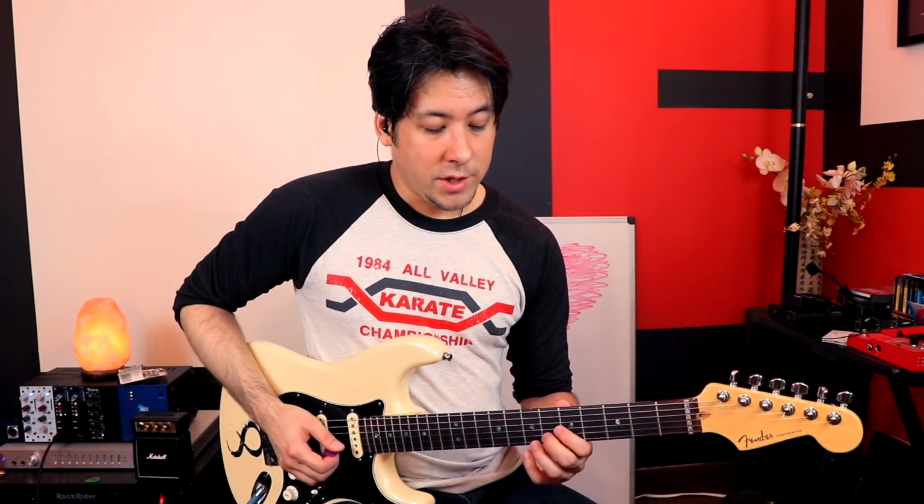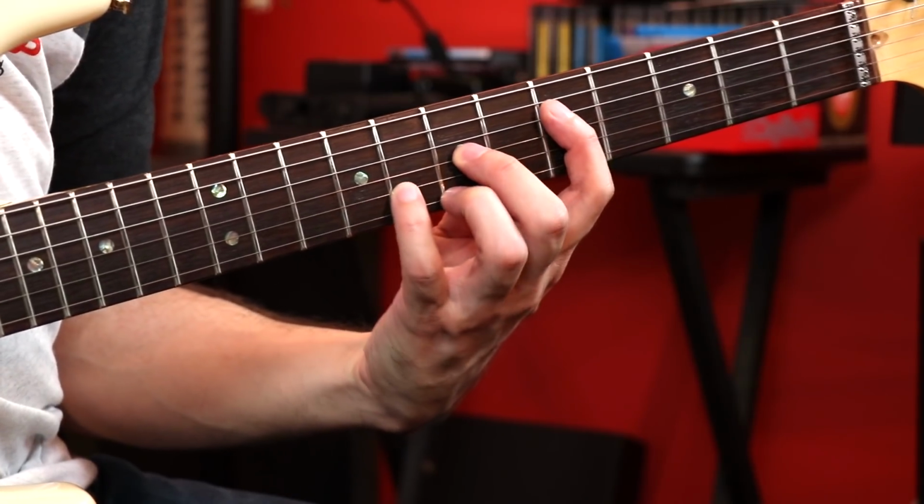Isn't that a great sound? So you're not just staying with one scale anymore, you're actually morphing from chord to chord, which is something a lot of people want to be able to do. So now we're on to the G7. So we're just going to play a G major for now using the fifth form.